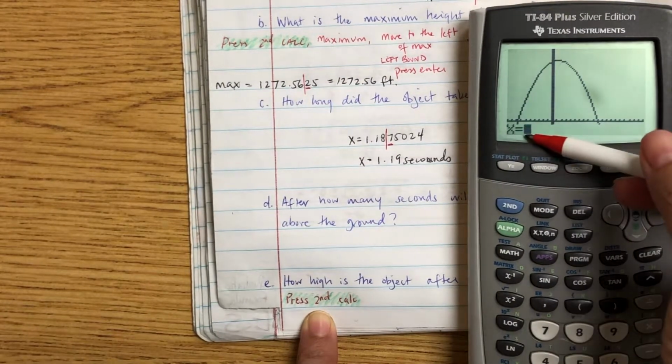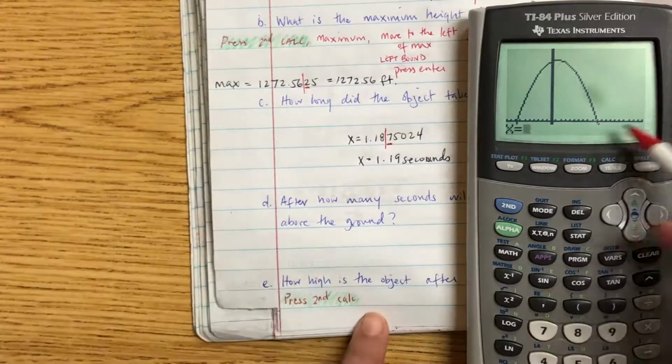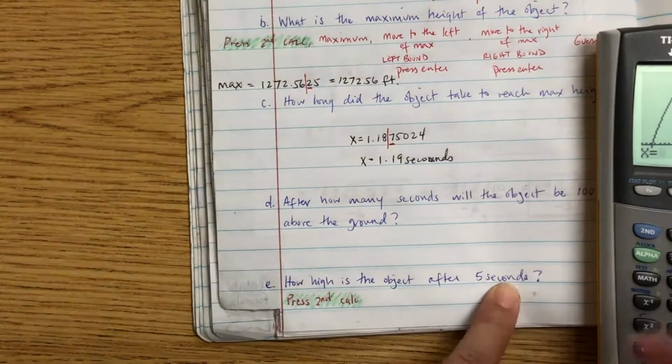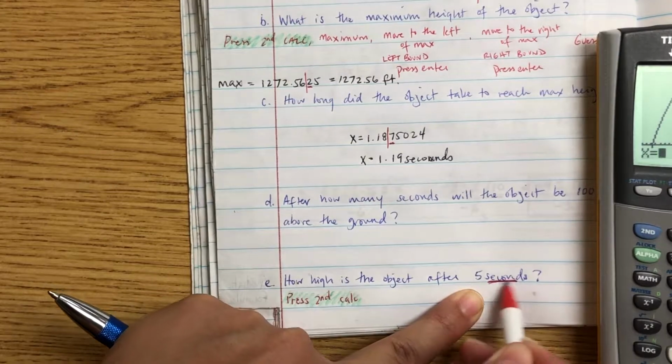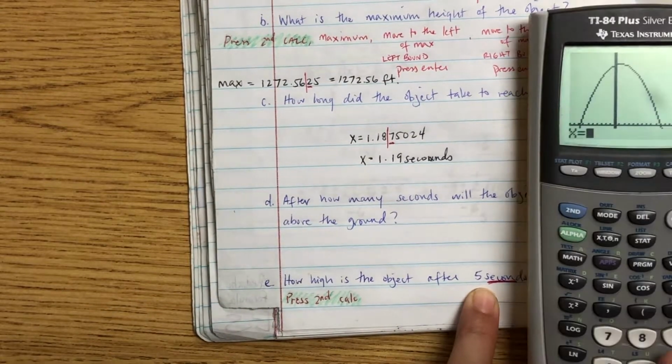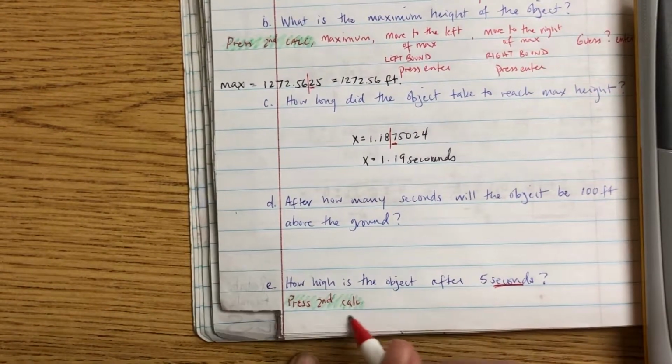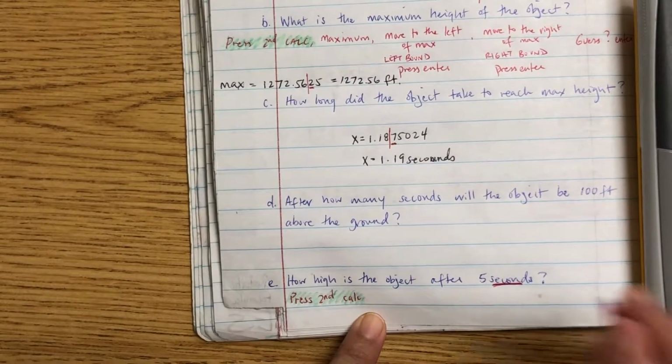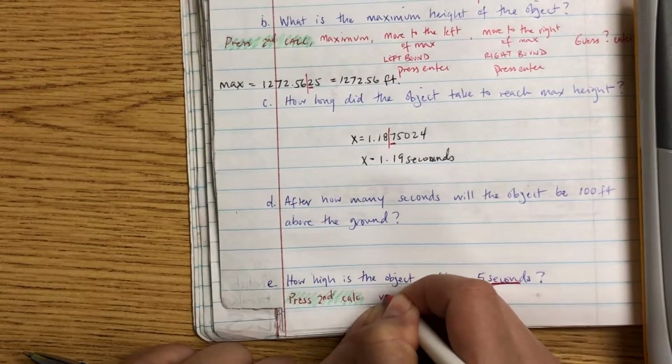And you see how it says x equals? Because it's telling you what value do you want to put on the x-axis. And because x-axis is time, that's what lets you know that that's the x-axis. So we'll put in the value 5. So I'm going to press second, calculate. And then what did I do? I hit value.